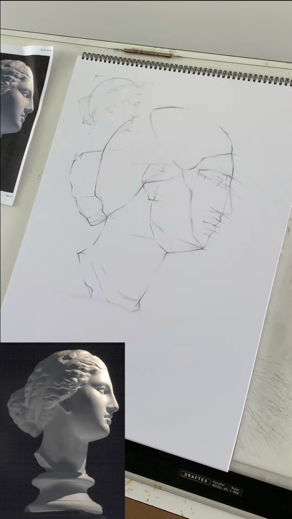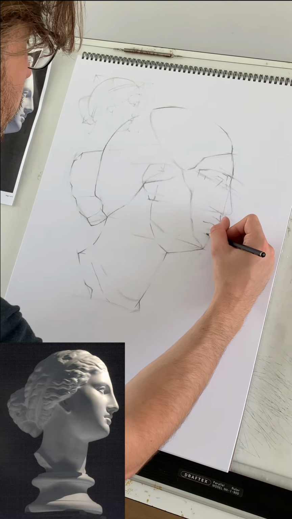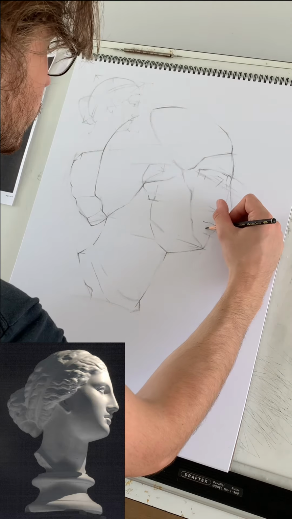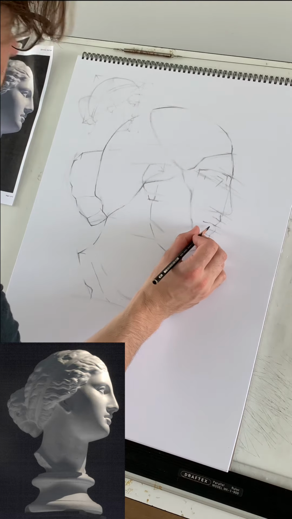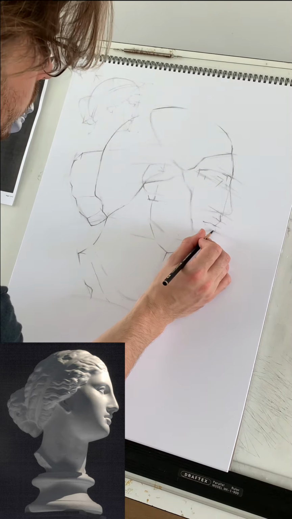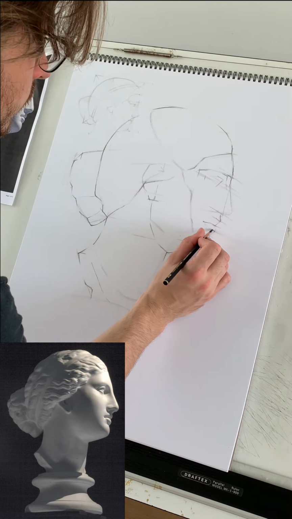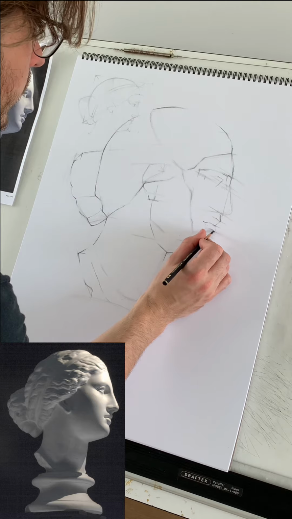I'm just drawing in the corner of the mouth there. Bottom of the lip.